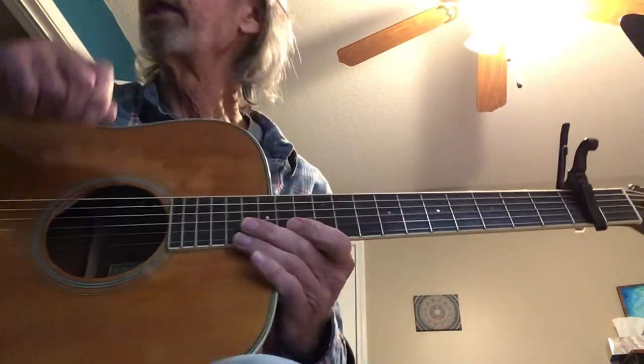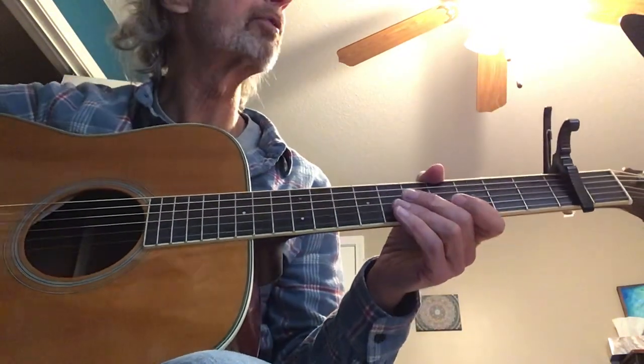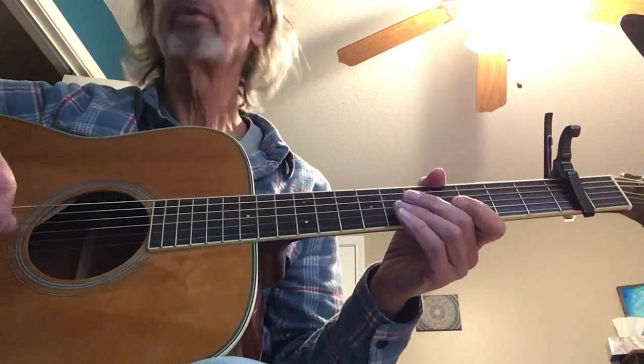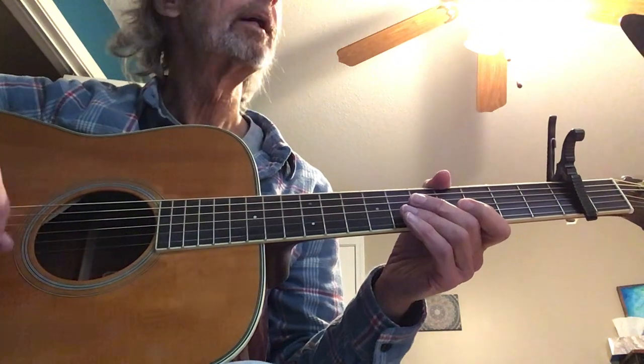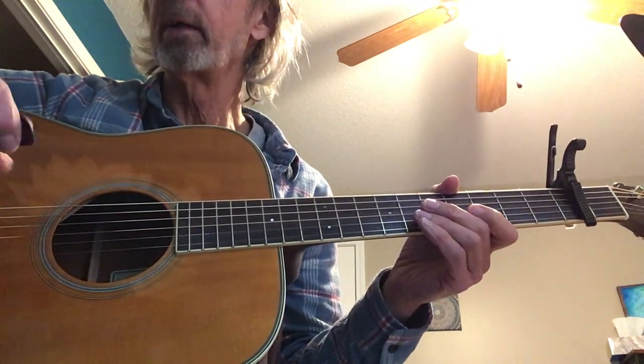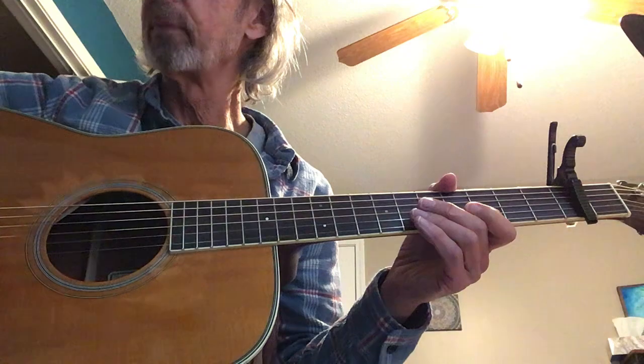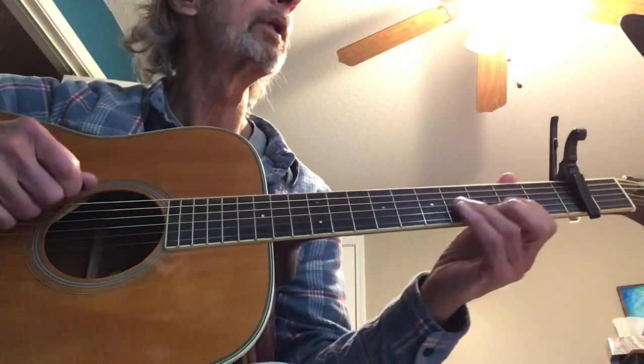So the first thing I wanted to do is we had talked briefly yesterday about the augmented chord, and I told you I wanted to follow up on that and give you at least a little bit of an understanding on the augmented chord.